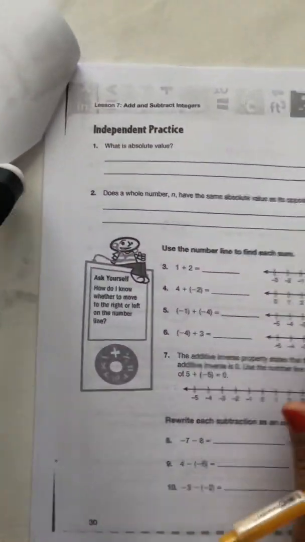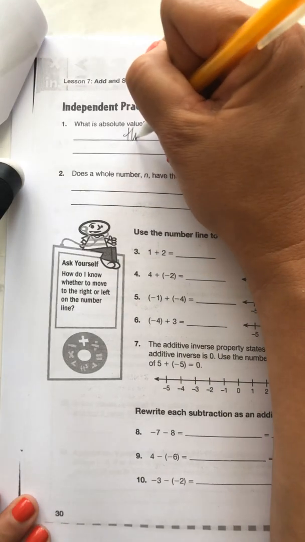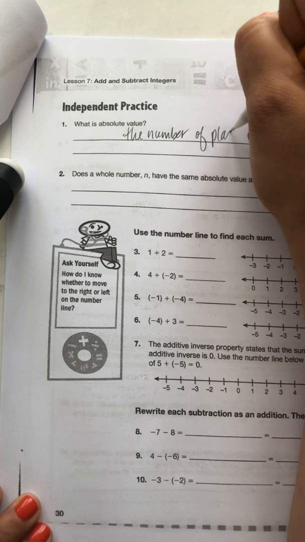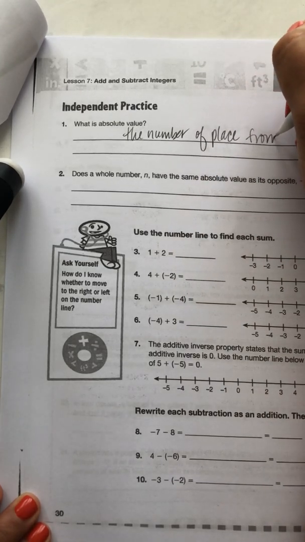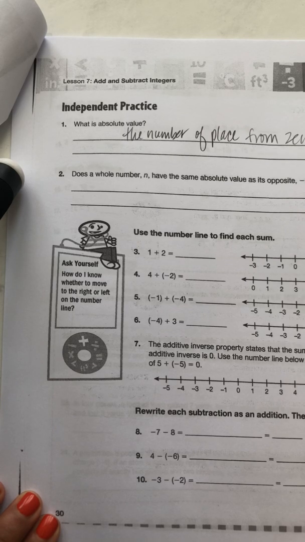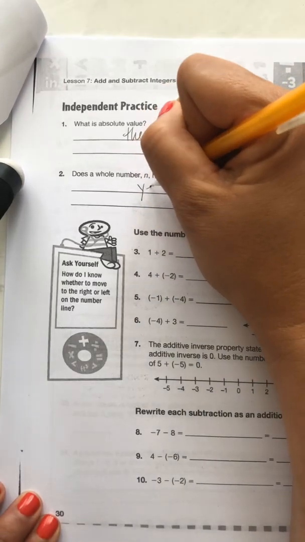All right, what is absolute value? The number of places from 0. Does a whole number n have the same absolute value as its opposite, -n? Yes, it does.